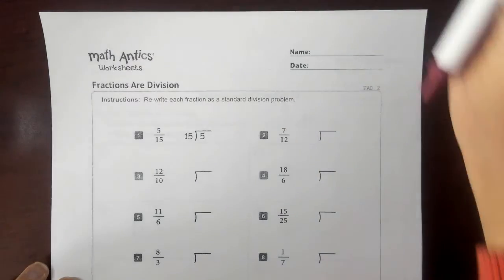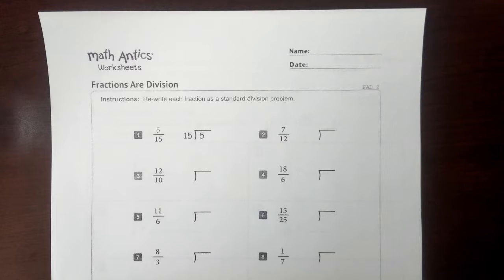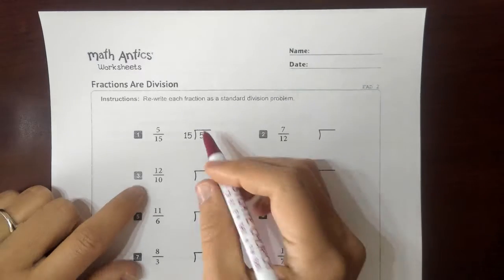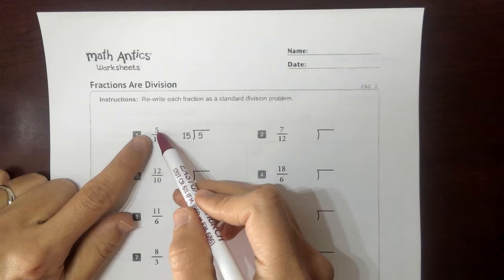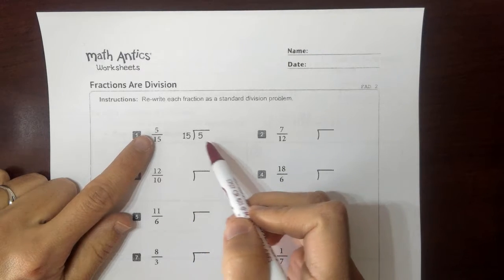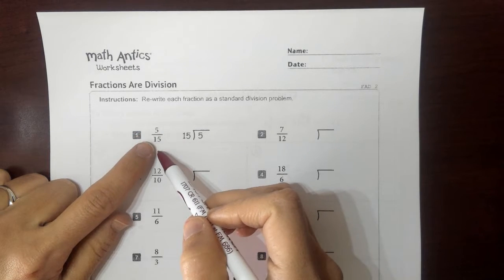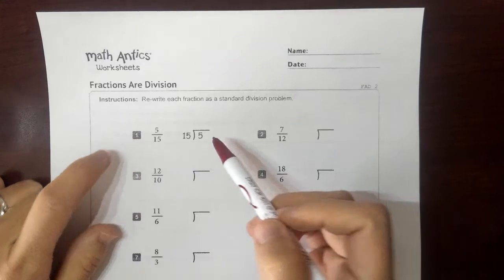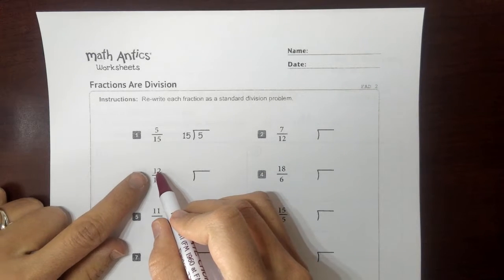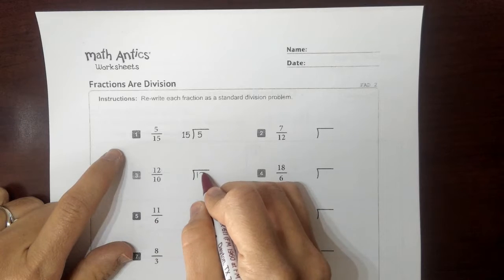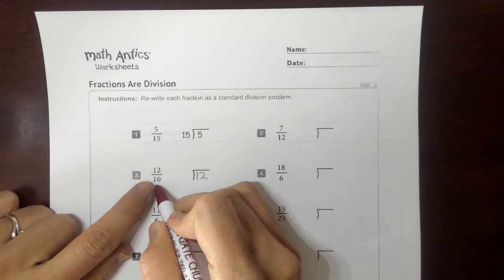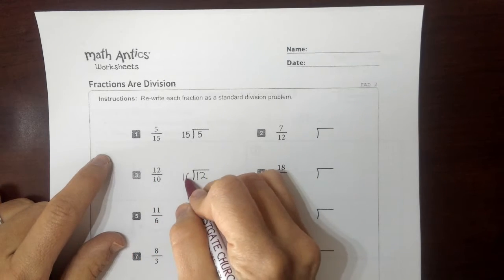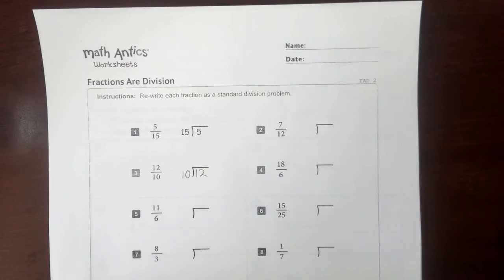Alright, so let's go to the next page. It says rewrite each fraction as a standard division problem. So again, we're just rewriting. We're not even doing the division, so that's really simple, right? So again, the top number always goes on the inside. Even if it's smaller than the bottom number, it's still going to go on the inside. So for example, 3, my top number is going to go inside the box, and then the bottom number is going to go on the outside.